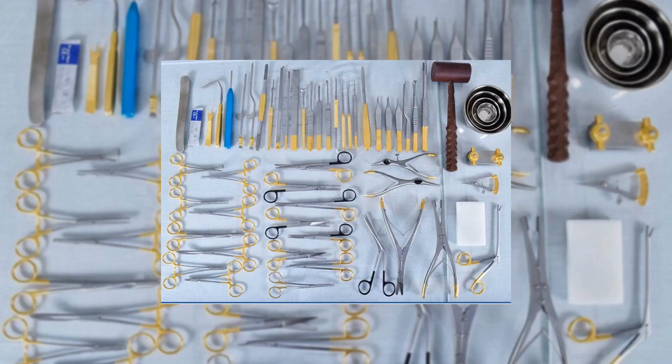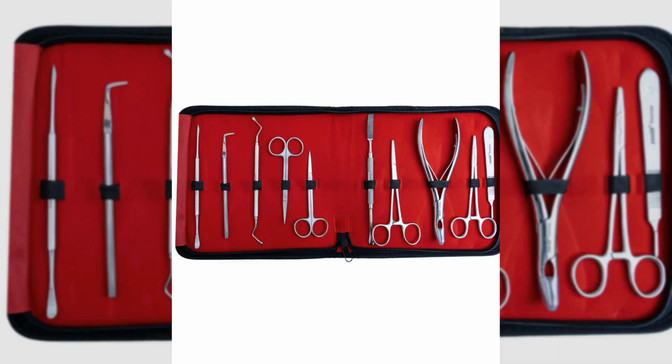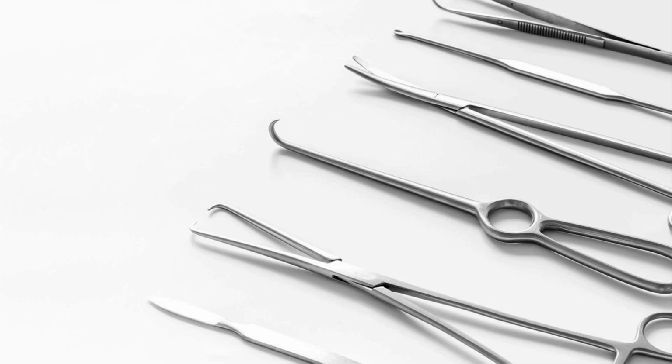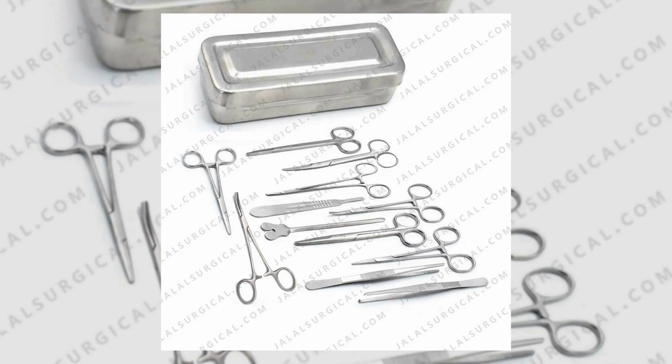2. Categories of surgical instruments. Cutting and dissecting instruments. Examples: scalpel. Describe as a small, sharp knife used for making incisions. Scissors, used for cutting tissues or sutures, often with different types for specific purposes, e.g. Mayo scissors for tougher tissues.